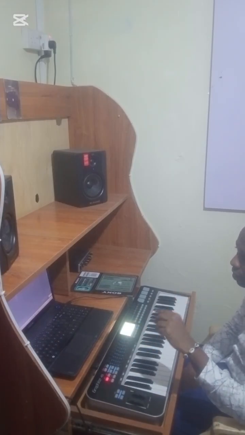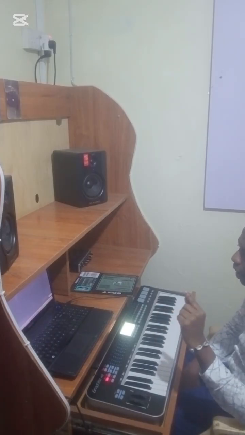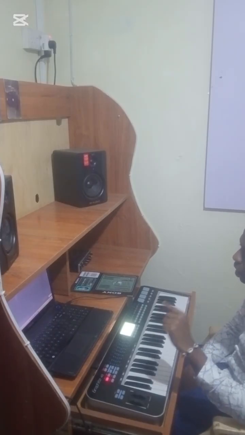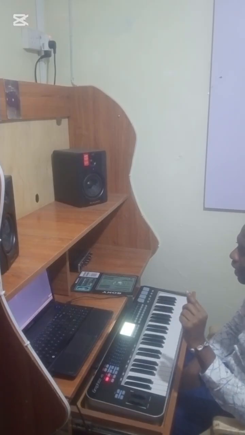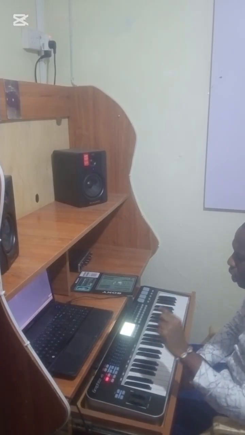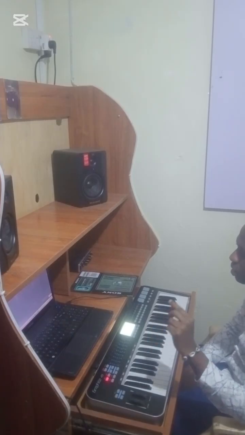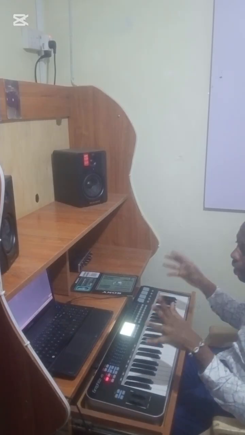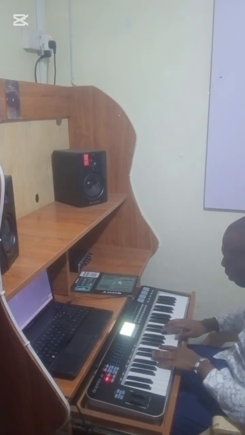Then I've taught you that D flat is the same as C sharp, which means that they are enharmonically equivalent, which means that it is the same note, with the same sound, but a different name. Then when it comes to playing with both hands, focus on timing rather than on speed.